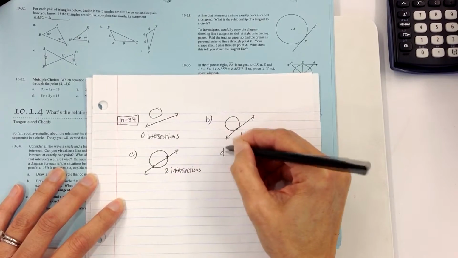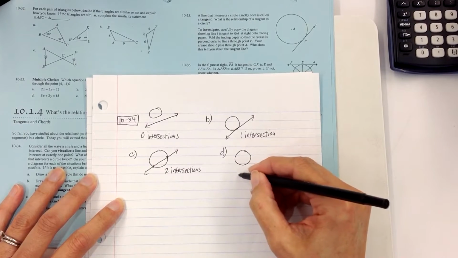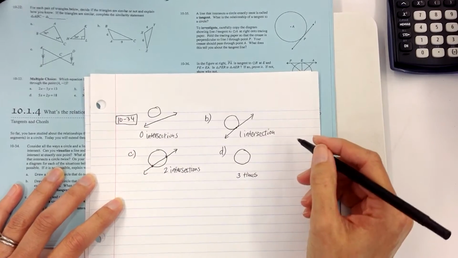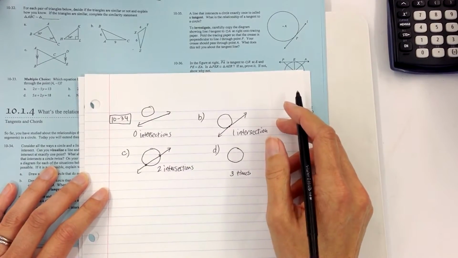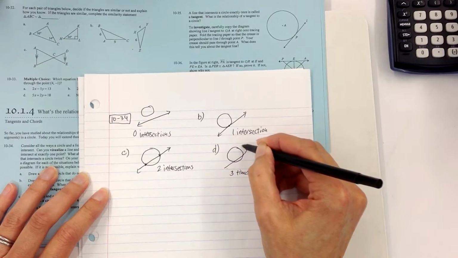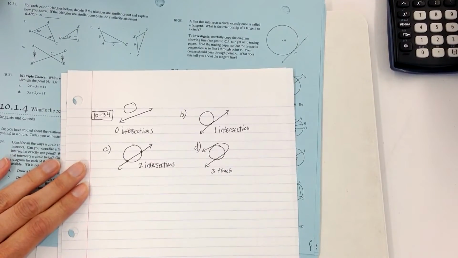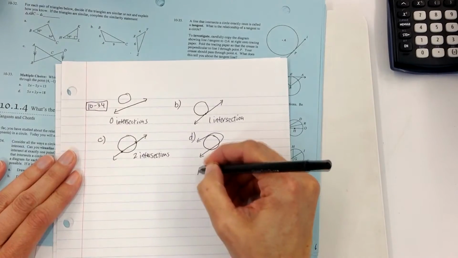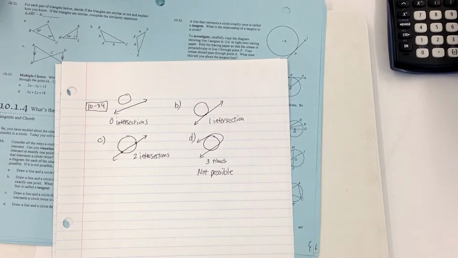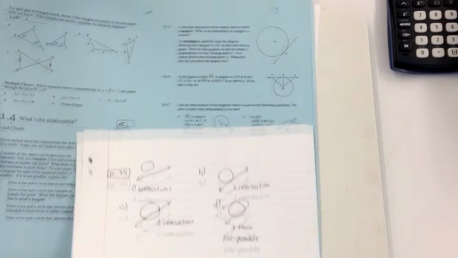How about 3 times? No. Okay, so if it's not 2 times, the only way 3 times could occur is if the line came back and went like that. But we're not counting those types of lines, right? So it's just going to be, no, not possible if we just have a straight line. And then we're moving on to 35.